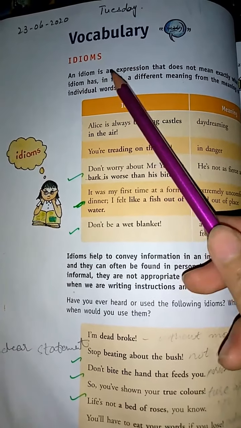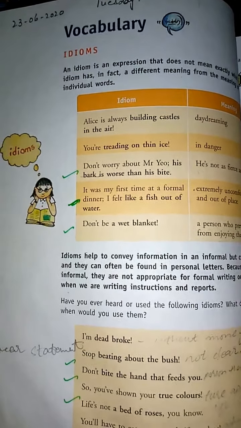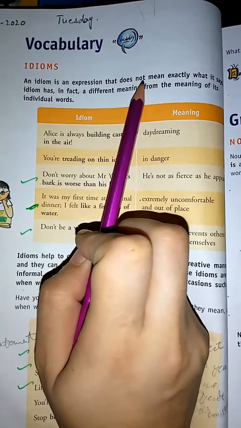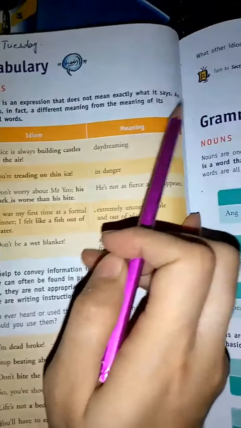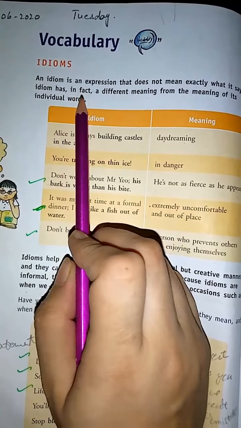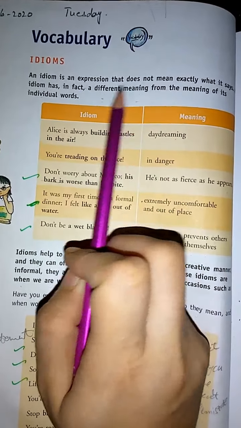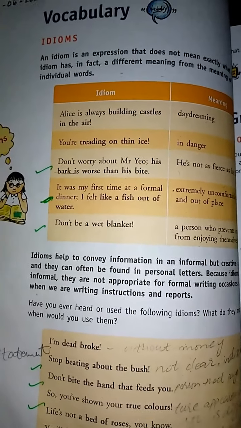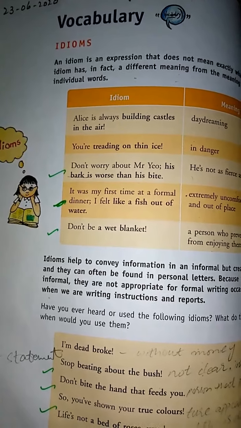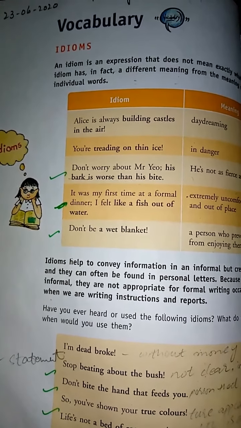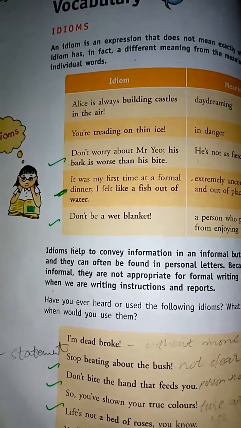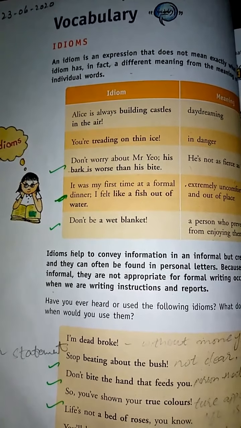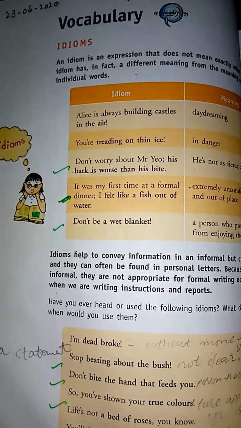And now we are going to read about the idioms, okay? So what are the idioms? An idiom is an expression that does not mean exactly what it says. An idiom has in fact a different meaning from the meaning of its individual words. Idioms are those expressions which don't mean what they look like, okay? They are not as they are written. Their meaning is something else. They are spelled different, they are pronounced different, but the meaning of the idioms is different, okay?